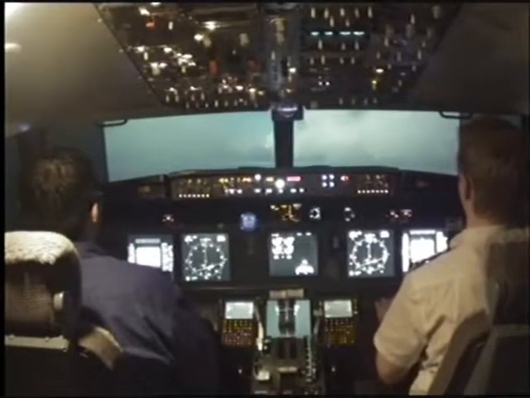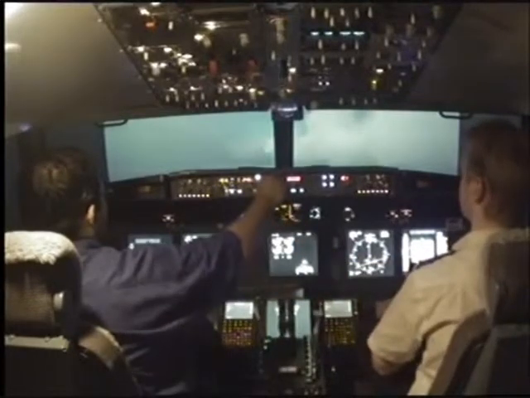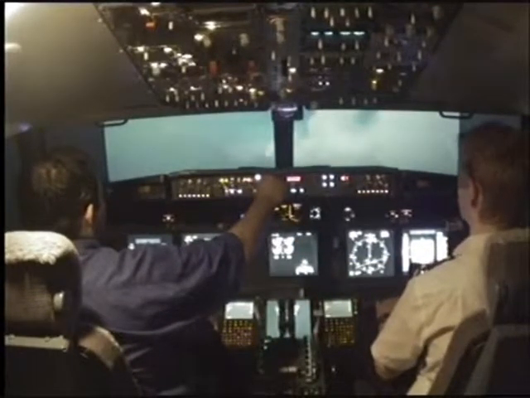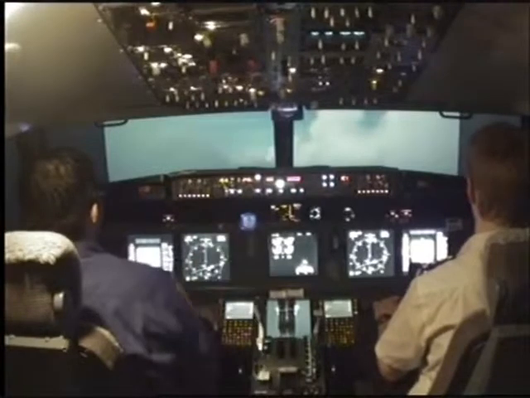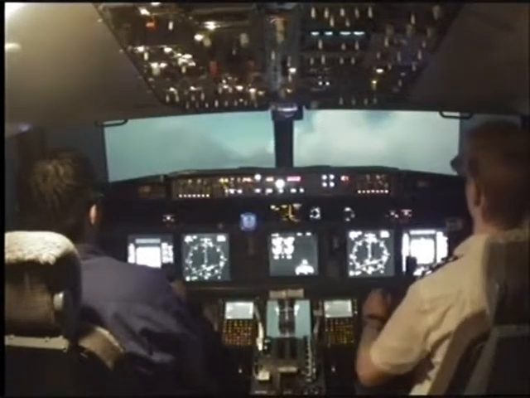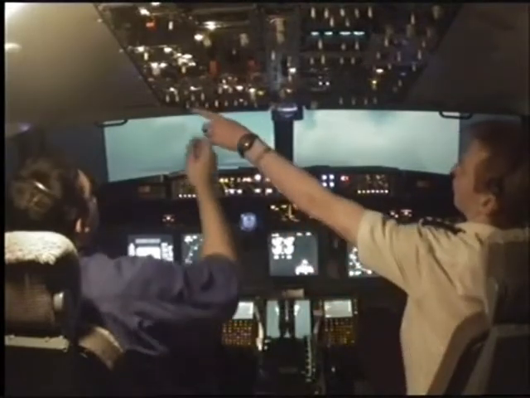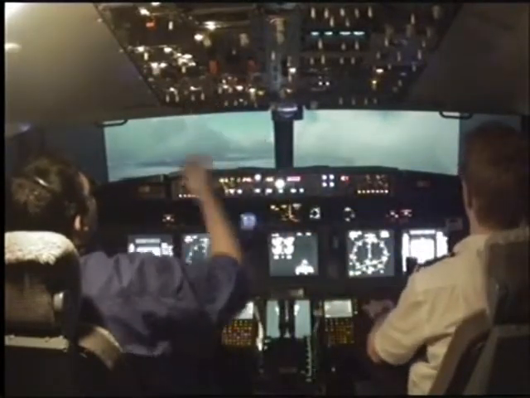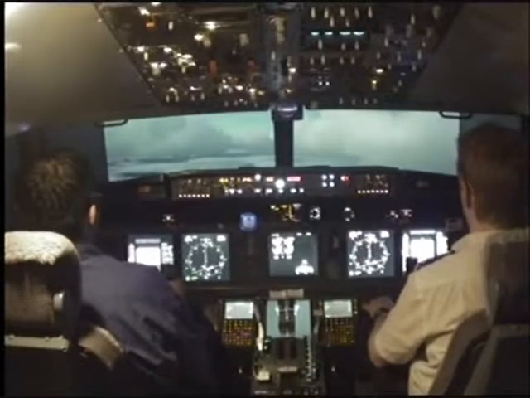Okay. Actually set your heading to 160 now, because that's actually the heading of your flight path. And because you're at 11,000 feet, below 10,000 feet we turn our lights on, but we're above, so can you turn off your four landing lights? Okay, looking good.